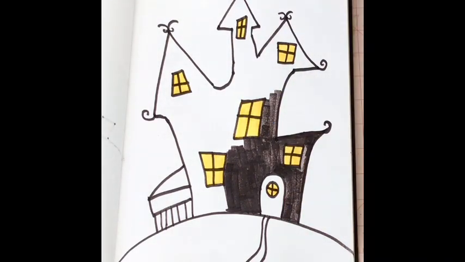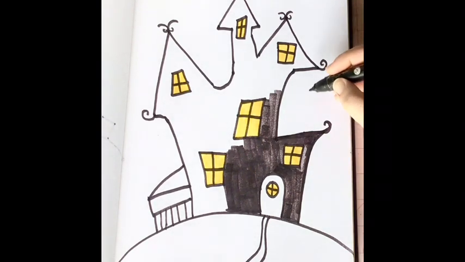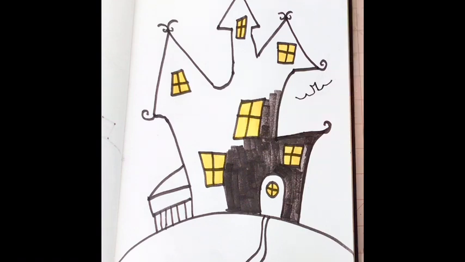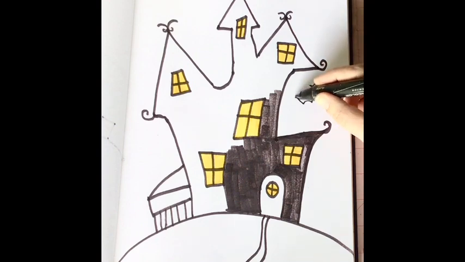Can't forget the door window. Now maybe you want to add things like some sort of lantern outside or whatever. You can add your own fun details. Now this is going to be a bat. Notice these steps. And then it's almost a point at the bottom. Curves, lots of curves that connect.